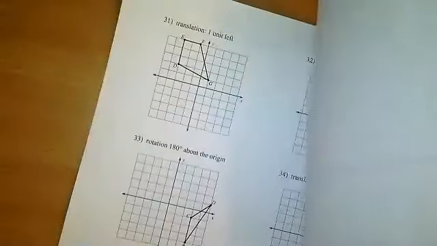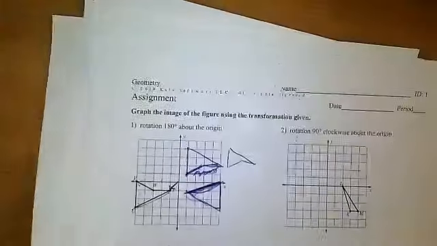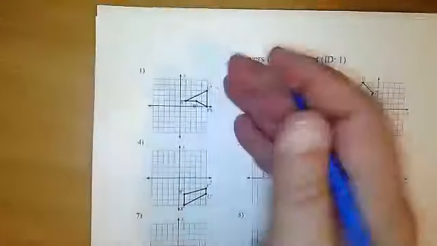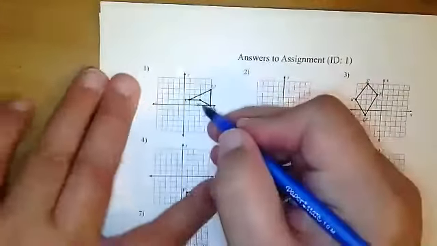So if we look back at the answer page, thank God we've got one of them, right? Otherwise we'd have to rely upon this Easily dude for all the answers. And so here's what the answer looks like.